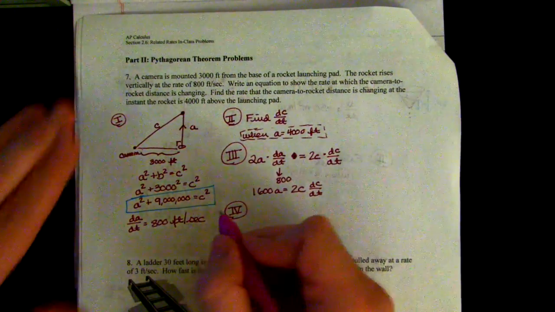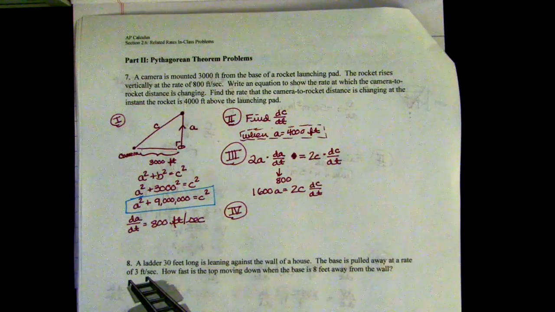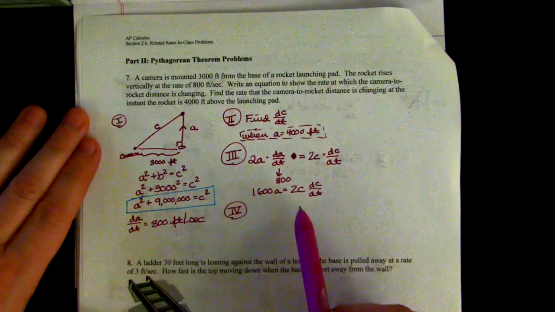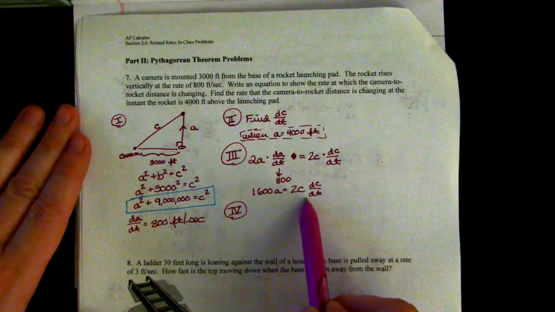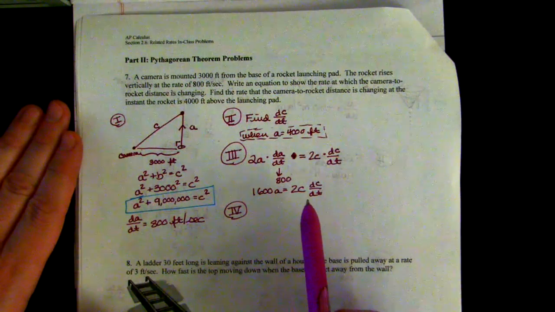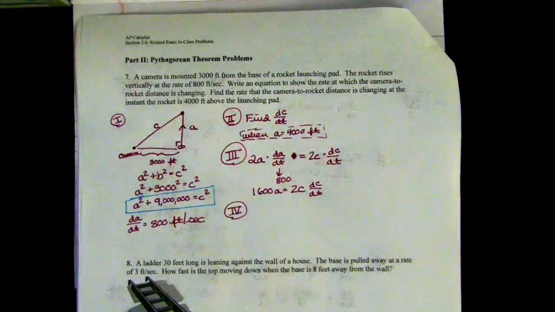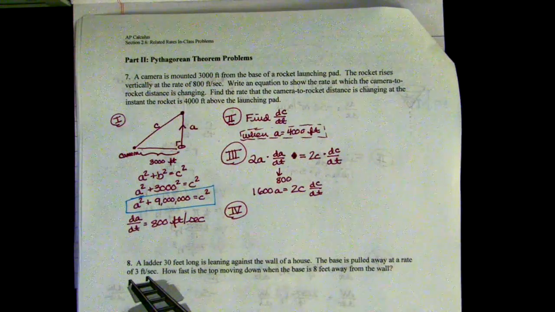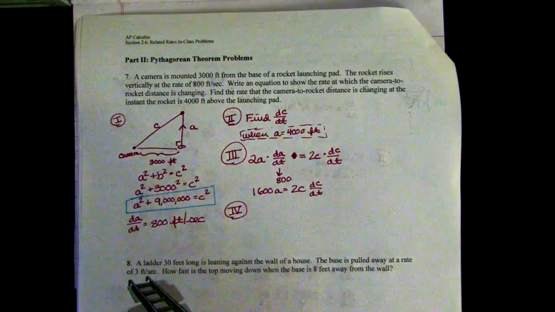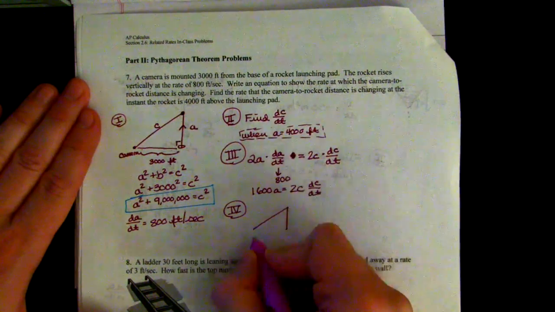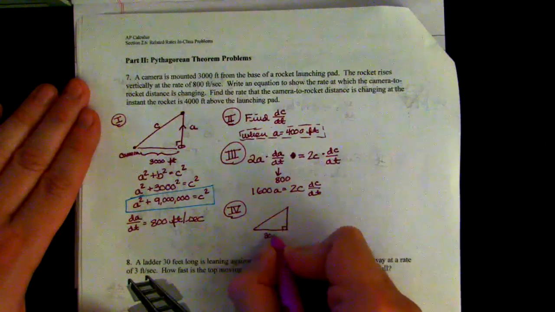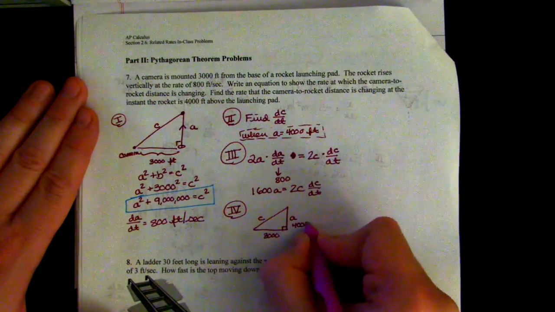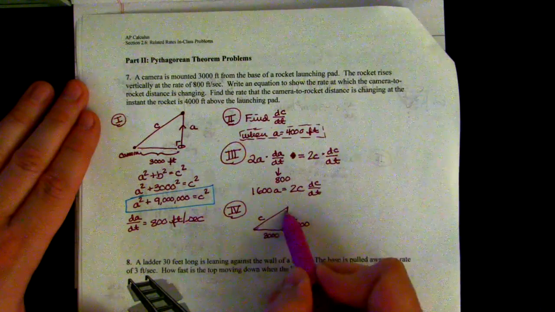Part 4. I am about to run into a little bit of an issue here. I know that A is 4,000, but the problem is when I plug that in, I still have both a C and a dC dt in my answer, and that's not okay. Any ideas how I can find my C given A is 4,000? Any ideas what I can do with that? Well, let's see. For my specific instance, I know this is always 3,000. I know that at my specific instant, the height of the rocket is 4,000. I think we can just use Pythagorean theorem to find that C value.